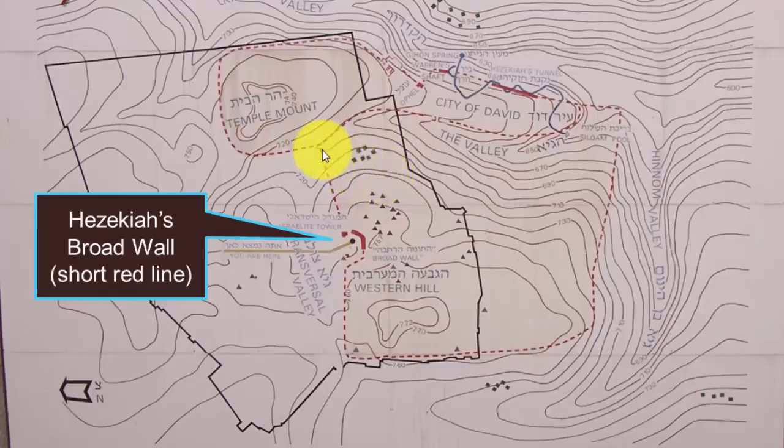Consequently, hastily, Hezekiah set out a decree that there should be the construction of a secondary wall, and this wall would stretch along the dotted line where the cursor is tracing now. The effect of that was to create a little more security for the population that had sprung up outside the city walls of the City of David and Temple Mount.